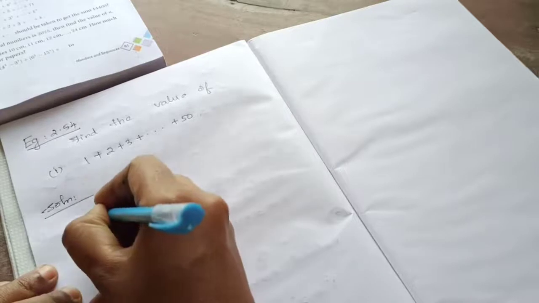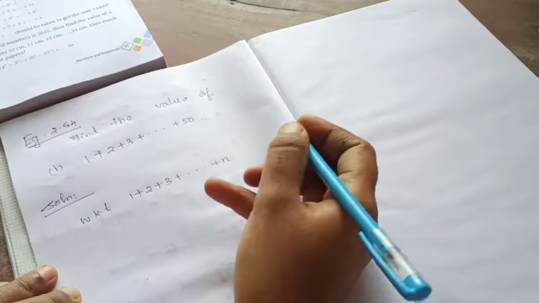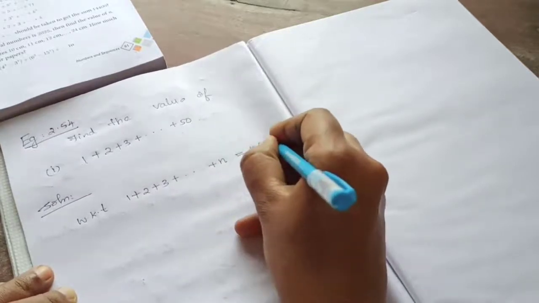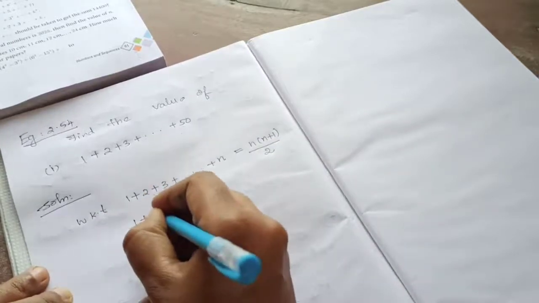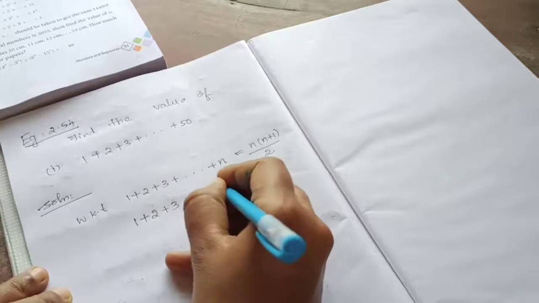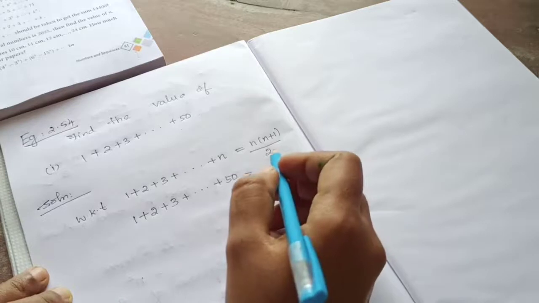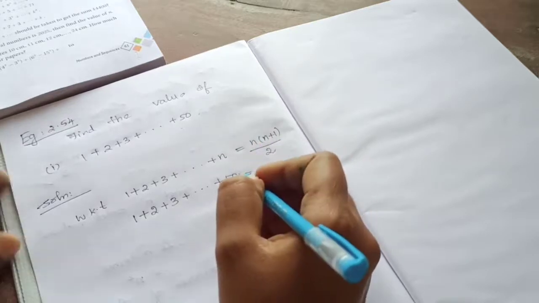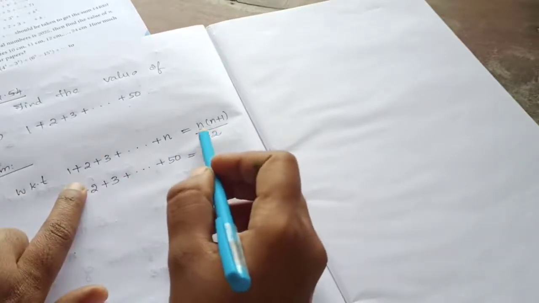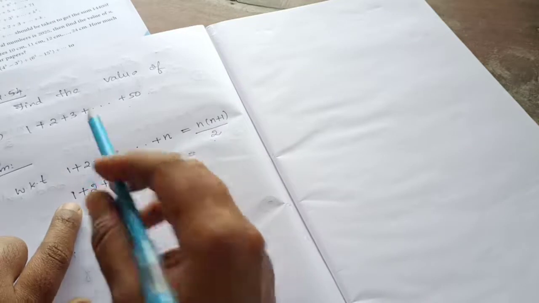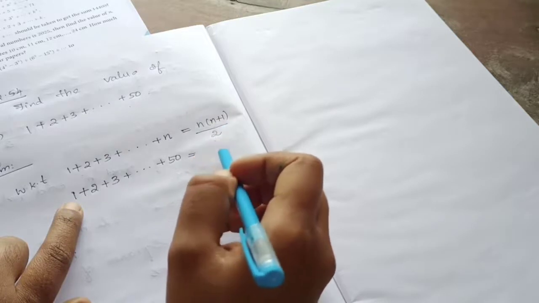So we know that 1 plus 2 plus 3 plus up to n, this formula only we know. What is the formula? n into n plus 1 by 2. Got it? So here we need 1 plus 2 plus 3 plus up to 50. In the place of n, what is present? 50 is present. So you should replace n with 50. Okay, got it students? So 1 plus 2 plus up to n is equal to n into n plus 1 by 2. Here 1 plus 2 plus up to 50 means in the place of n you need to put 50.